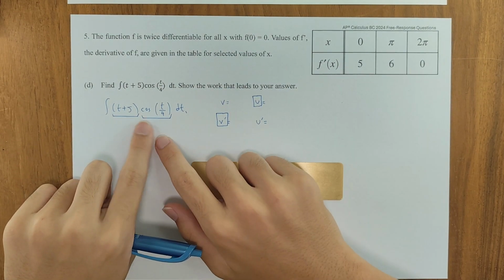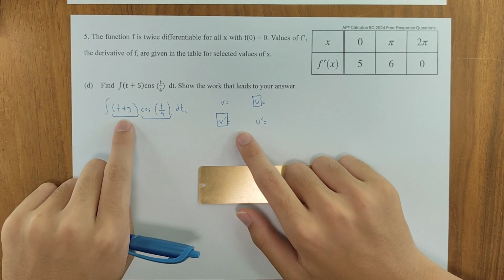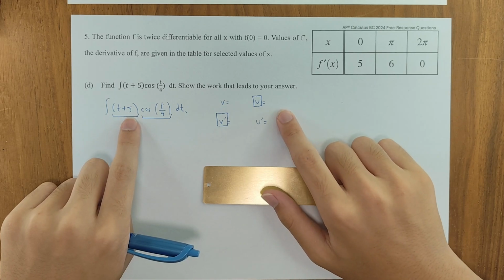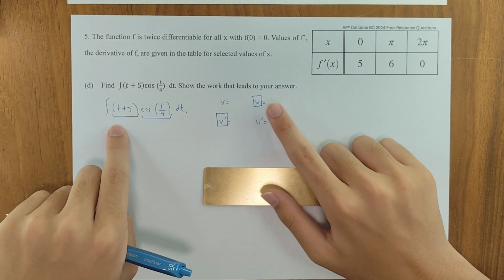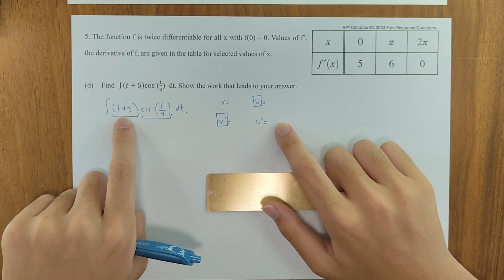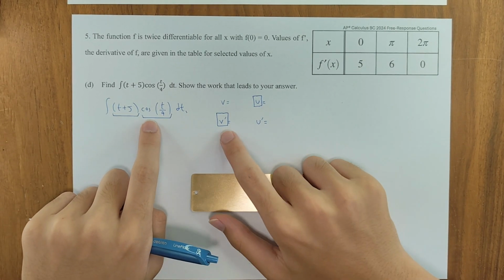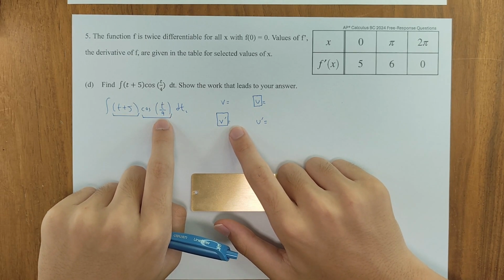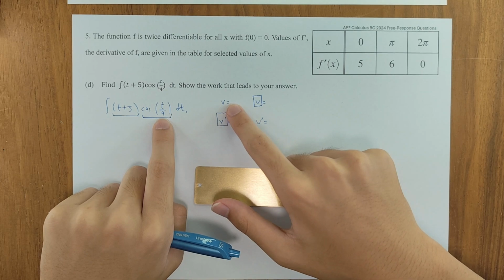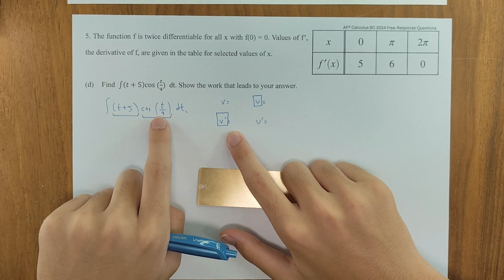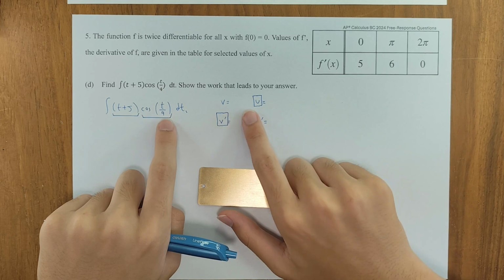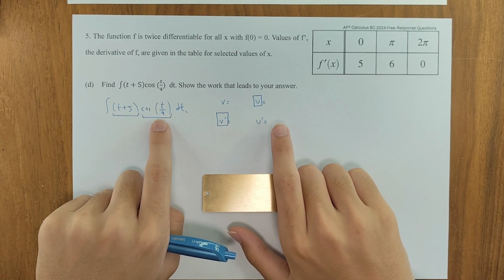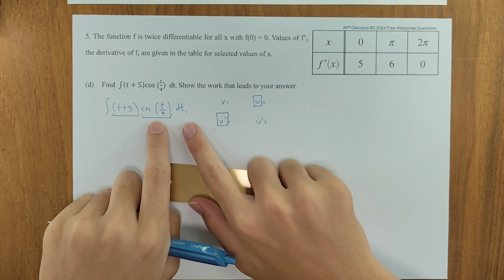If we pick u as t plus 5, then if we differentiate u, we would get just 1, and it'll be simpler. If we take v prime to be cosine t over 4, then to find v, we can integrate cosine t over 4, and we would get sine something. Now sine times u prime, which is 1, would make integrating much simpler.